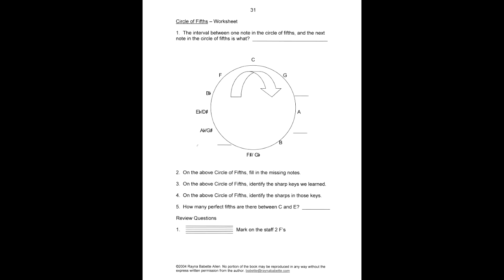Question 3, on the above circle of fifths, identify the sharp keys we learned. Well, those are on the right-hand side, and those sharp keys we learned are G, D, A, and E. Question 4, on the above circle of fifths, identify the sharps in those keys. And we'll find the F sharp on the bottom of the circle, continuing in a clockwise position. That would be F sharp, C sharp, G sharp, and D sharp.